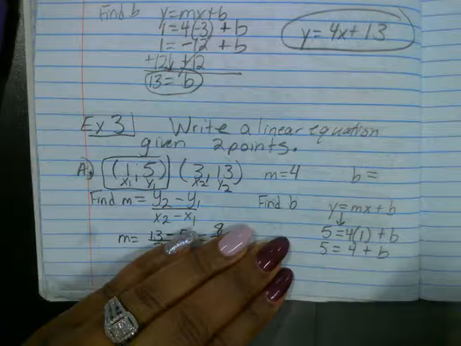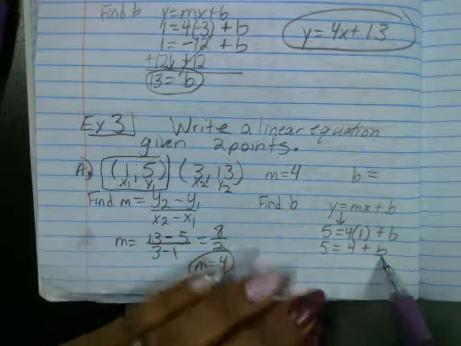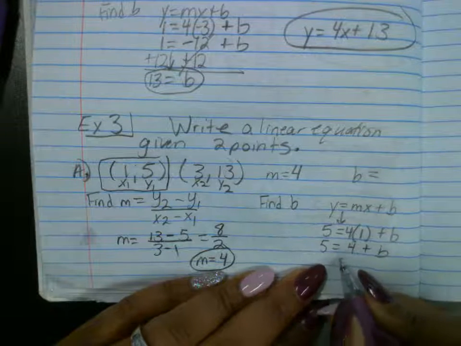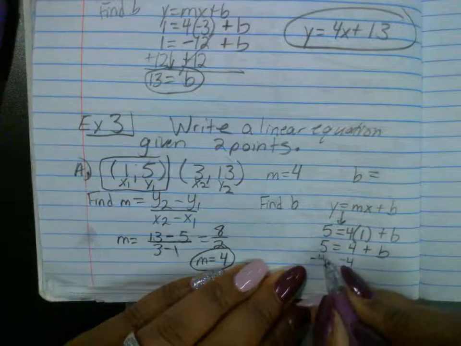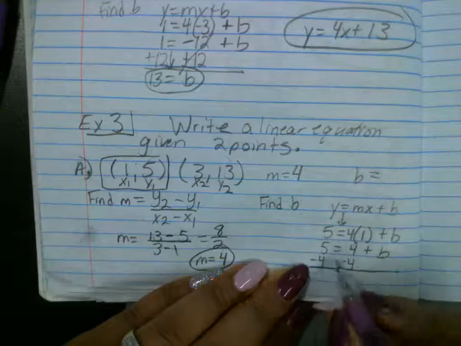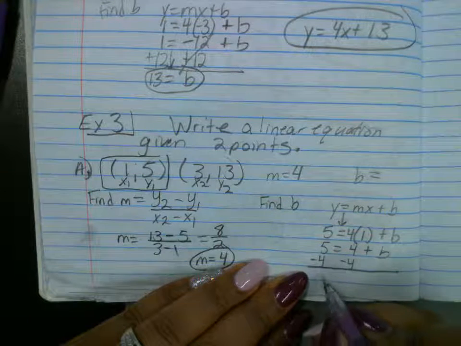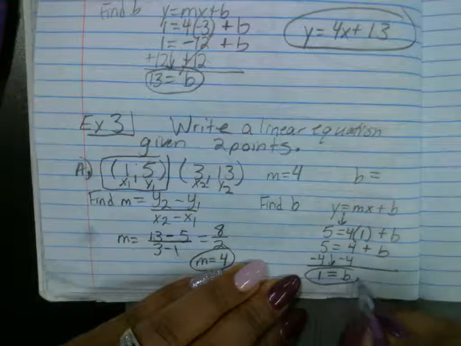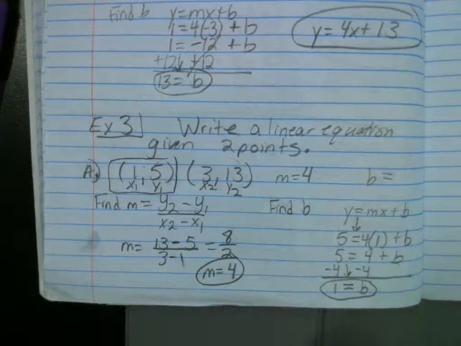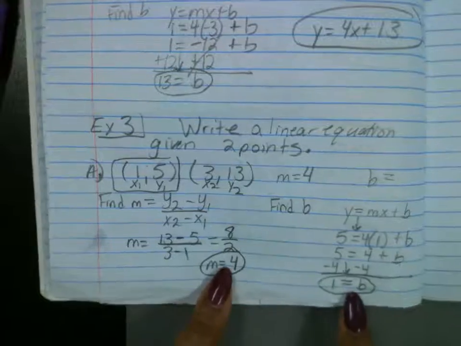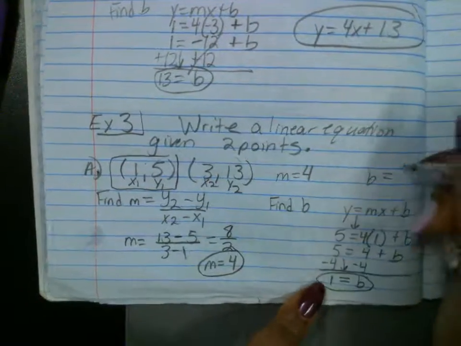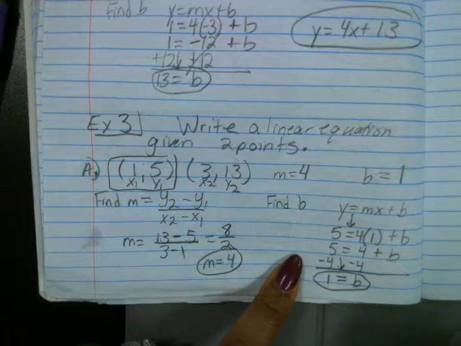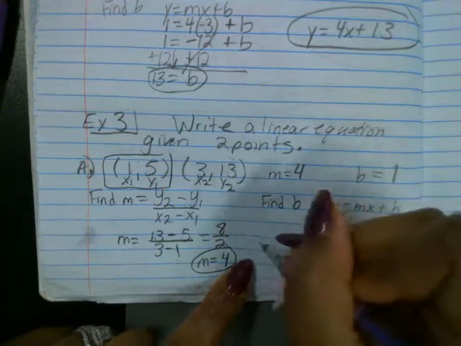Very good. Now what do we do to get B by itself? Subtract 4. This is a positive 4, so we're going to subtract 4. Very good, Aaliyah. When we subtract 4 on both sides, what does this give us? 1. So B is equal to what number? 1. Okay, so now we have M and we have B. How do we take this information and write it as an equation? Y is equal to what?